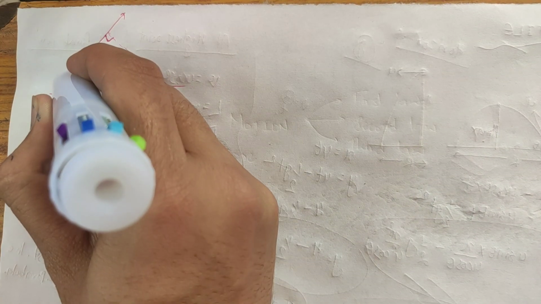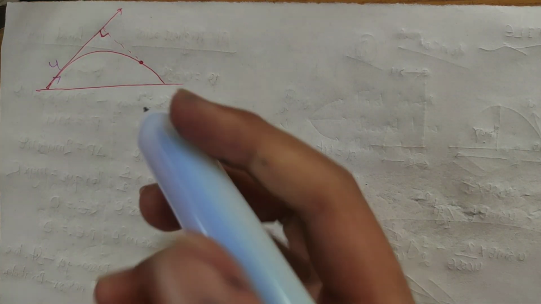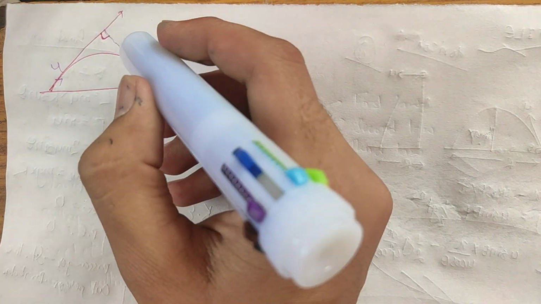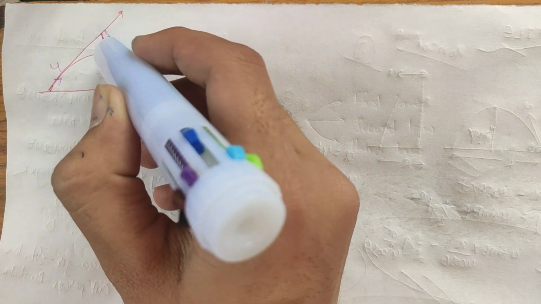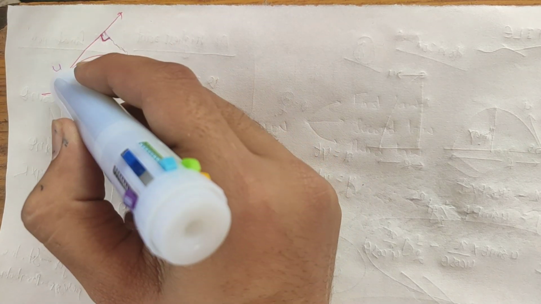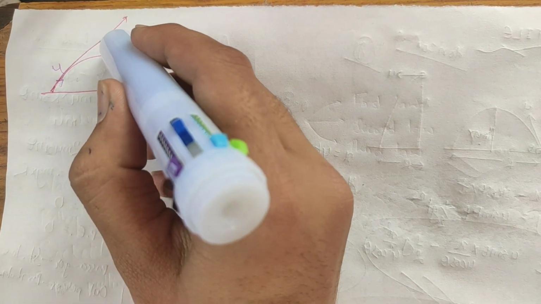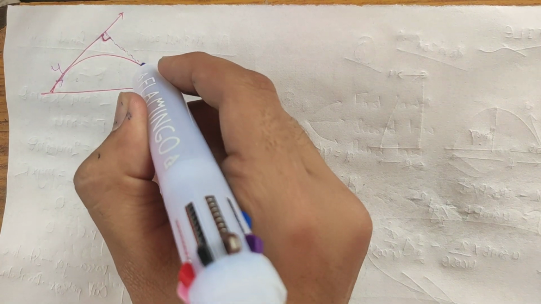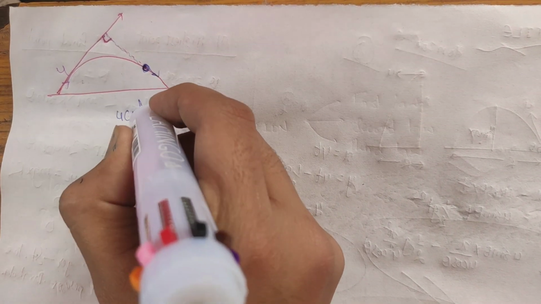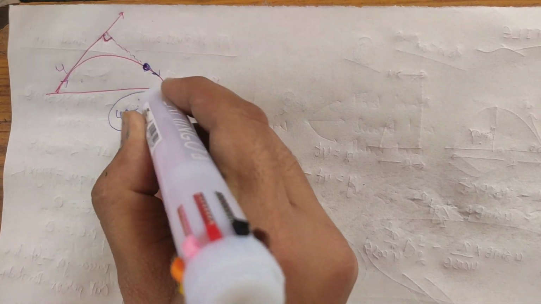Continuing with the case, here a body is thrown with velocity u, and at a point it reaches where, if you make an imaginary line, it will be perpendicular to the angle of projection. Then here the velocity will be u cot theta.